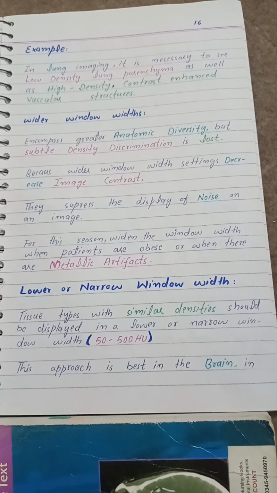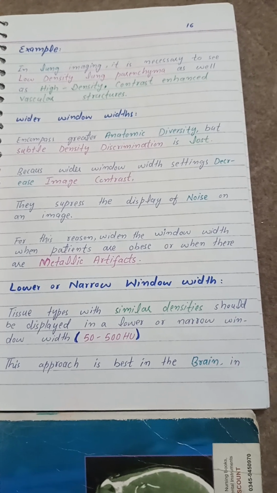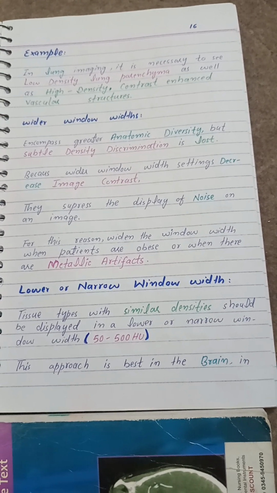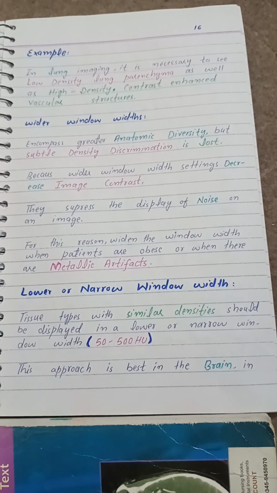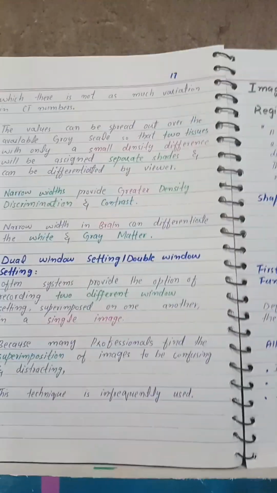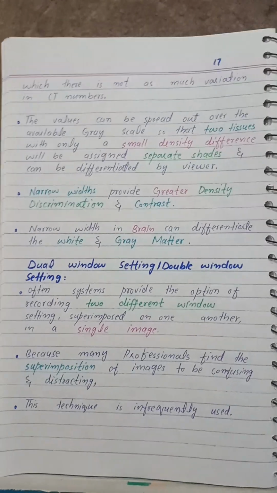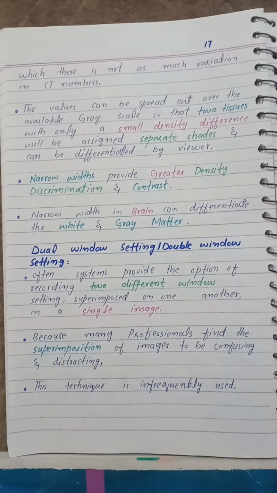Lower or narrow window width: tissue types with similar density should be displayed in a lower or narrow window width, 50 to 500 Hounsfield units. This approach is best in the brain, in which there is not as much variation in CT numbers.